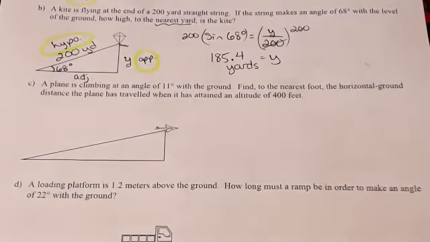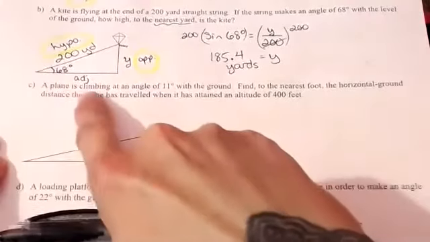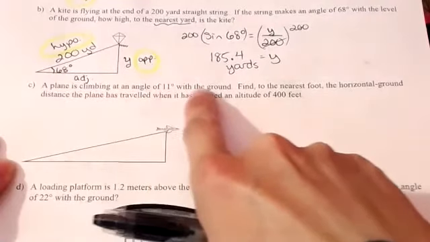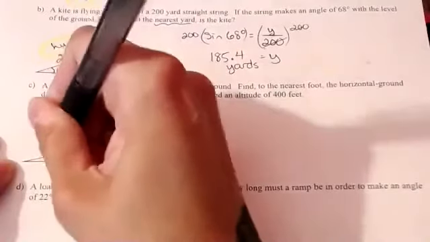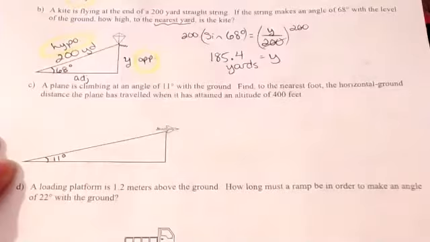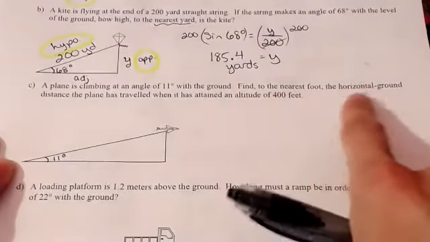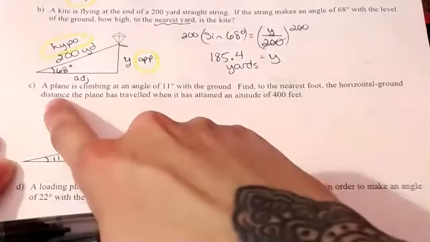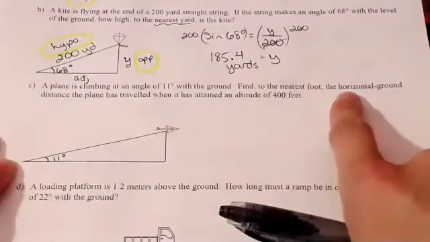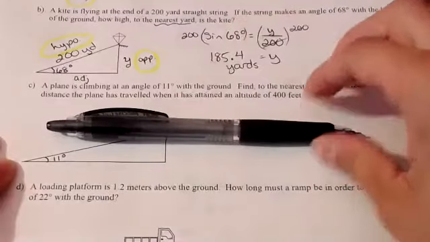So thank you. A plane is climbing at an angle of 11 degrees with the ground, okay? Find to the nearest foot the horizontal ground distance. The horizontal, right? Horizontal is like so.